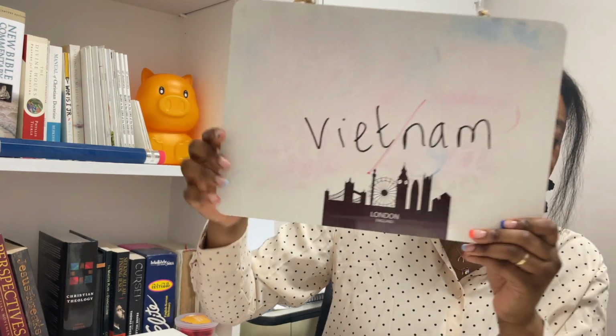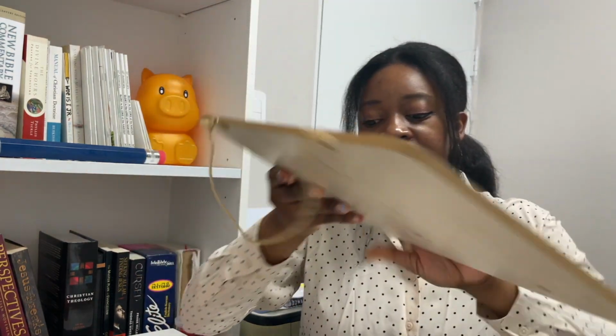Then I'm going to ask the student, which clap is louder? Is it Vietnam, Vietnam, or Vietnam? Which one is louder? And hopefully somebody would say Vietnam. Great. So then I put the circle.